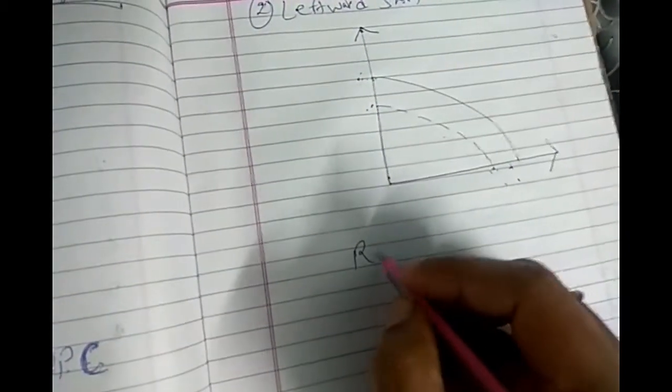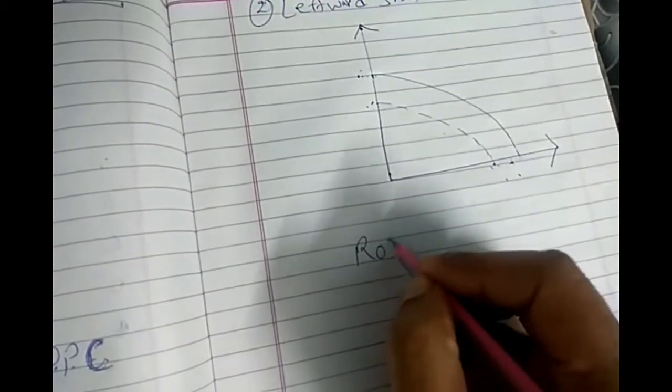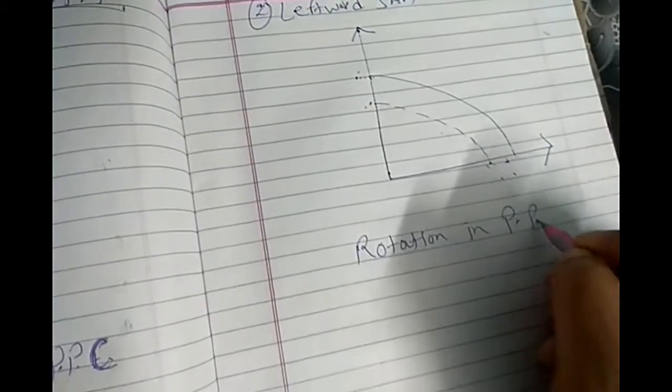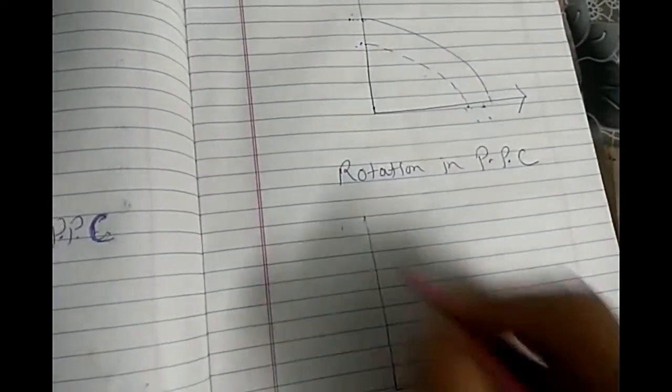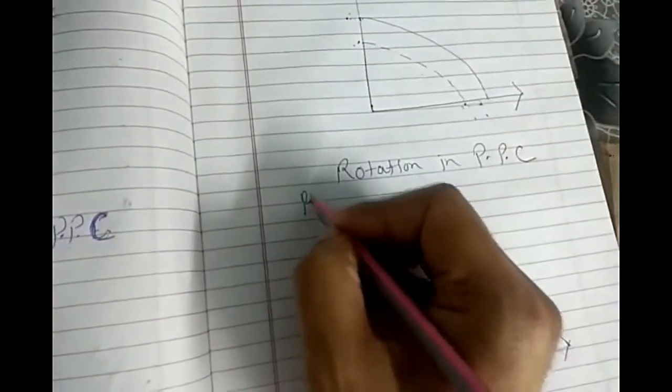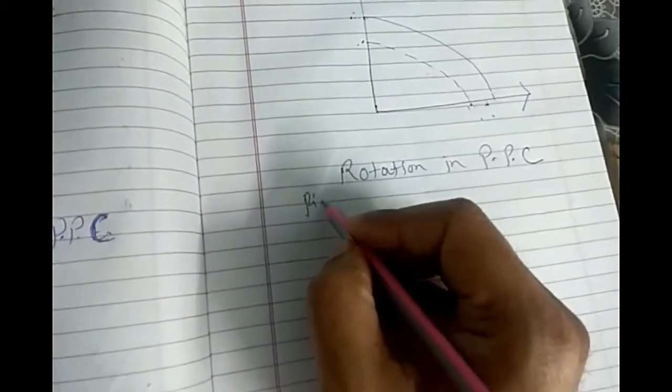Next, I am going to tell you the next change in the PPC, that is because of rotation in the production possibility curve. Now I am going to make you understand how it will be rotated. The first one is rightward rotation.